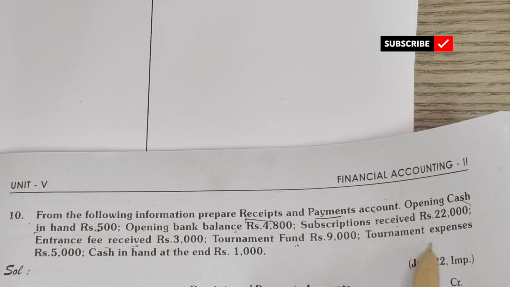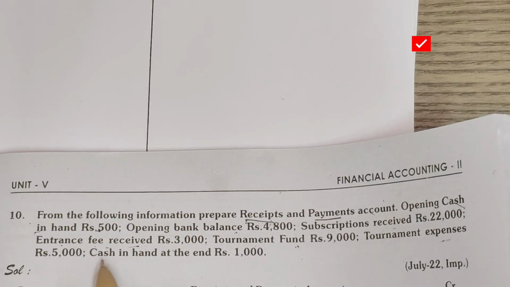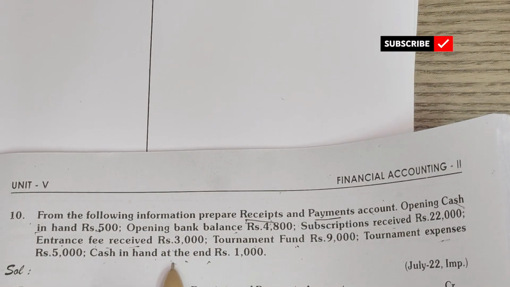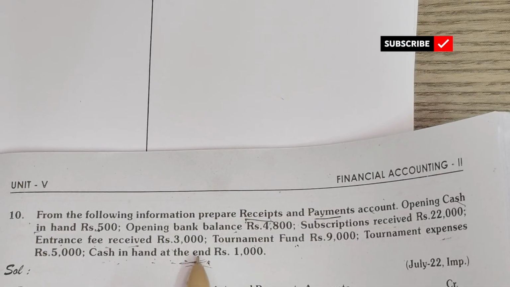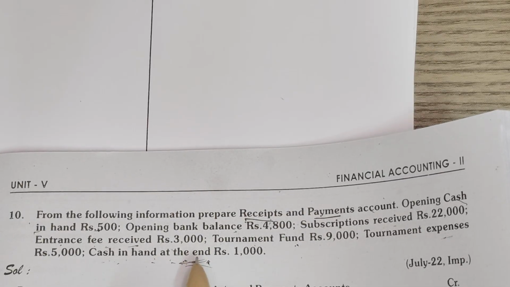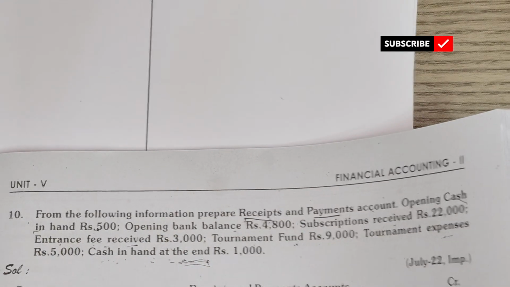Tournament expenses is an expenditure, so it's a payment and comes under the credit side. Cash in hand at the end is the closing balance, which comes under the credit side. Using these details, you need to prepare the receipts and payments account.